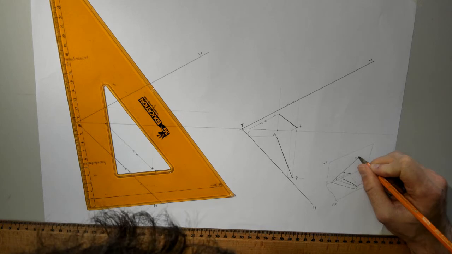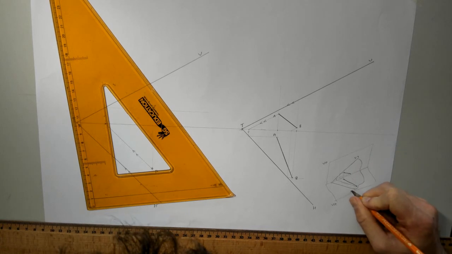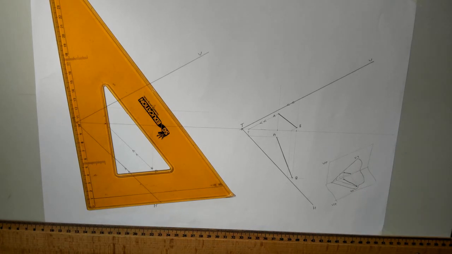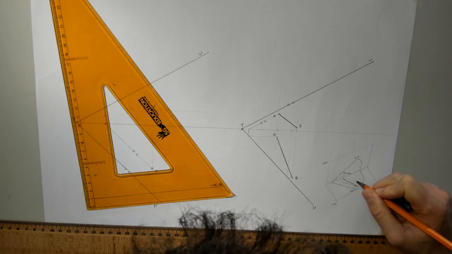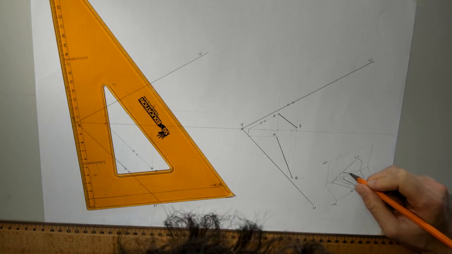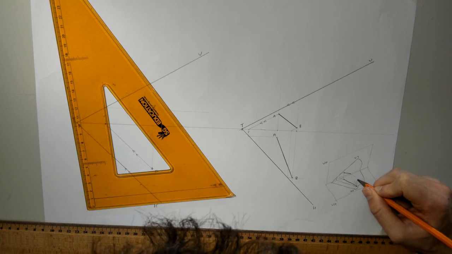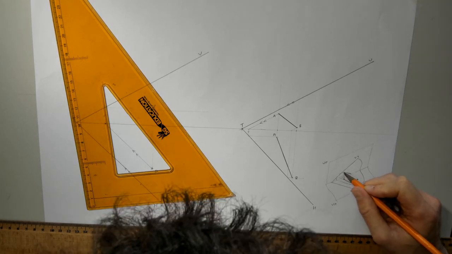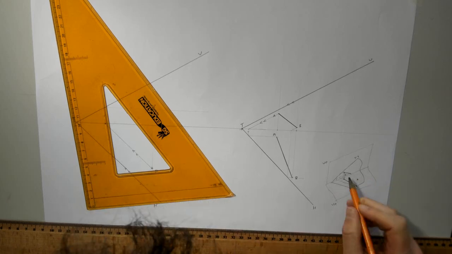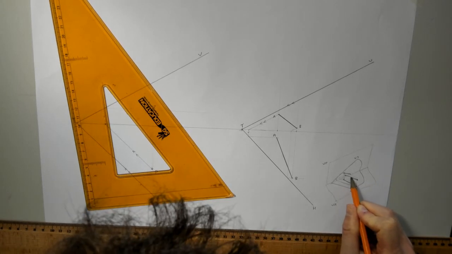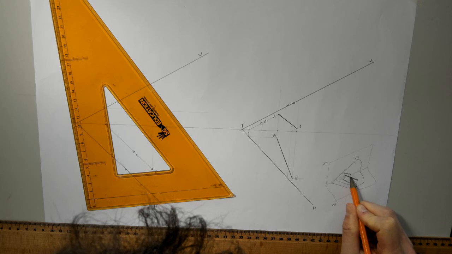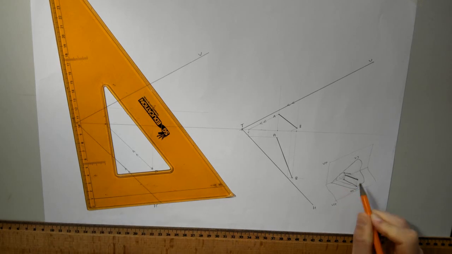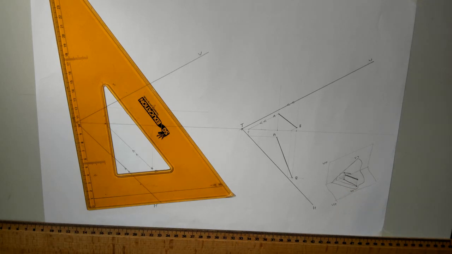So there's our vertical trace, there's our horizontal trace, and then the actual line itself, AB. I take that straight up, down 30 degrees there. There's point B on our plane, take this straight up, take this across, and there's our actual 3D view of what A would be. So that's the line AB on the actual plane there.